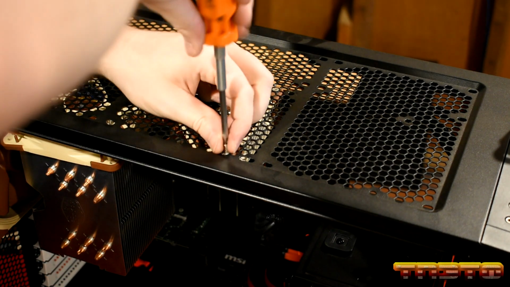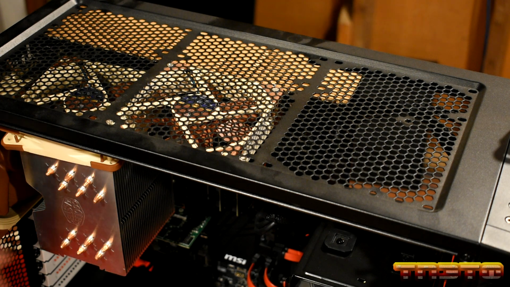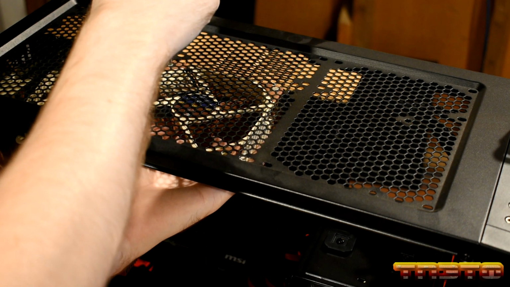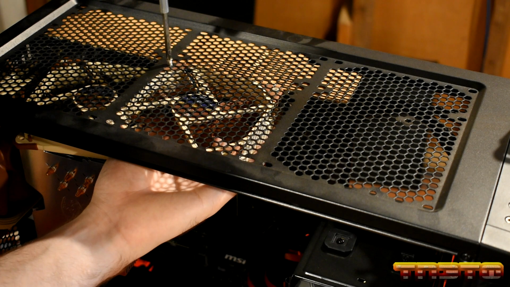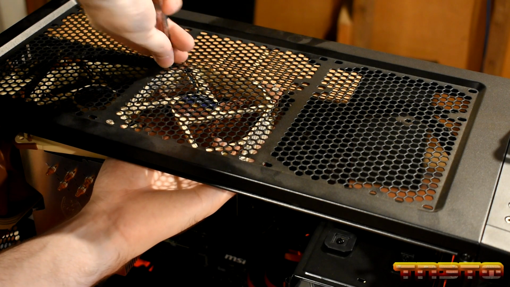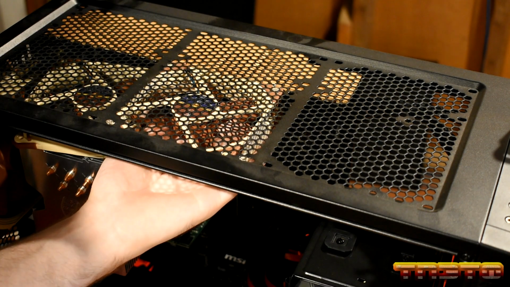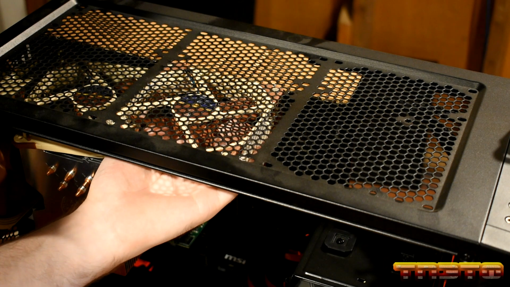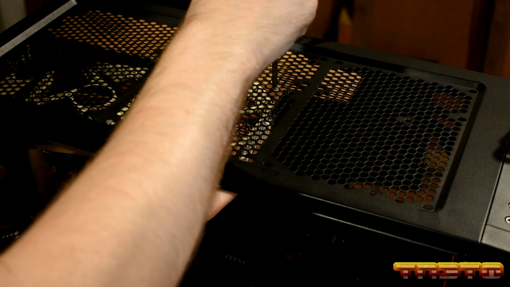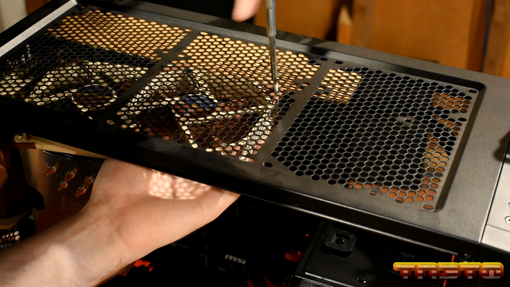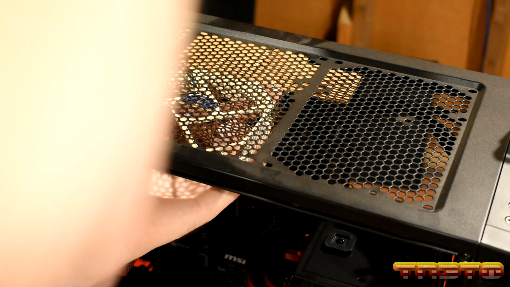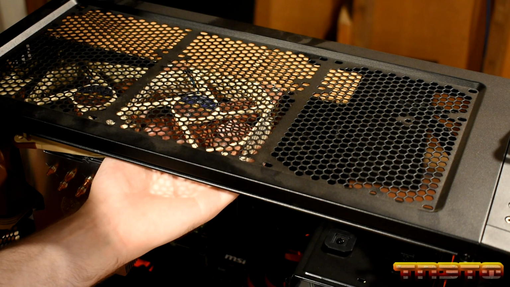So removing the middle fan. I will keep these screws. I'll put them in a little Ziploc baggie and label them as fan screws. Fan screws are pretty easy to identify just because they're kind of fat and they have that coarse thread, so they can bite into the plastic frames of fans.